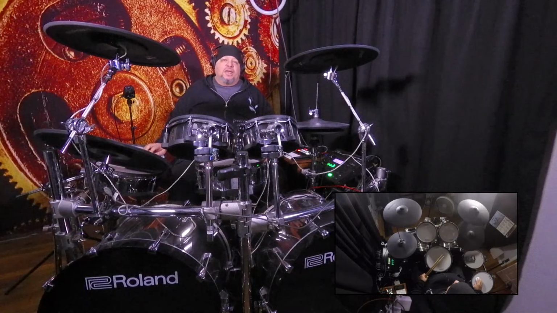You can do this with any time signature. You can do this with any tempo. You can do this with any genre.